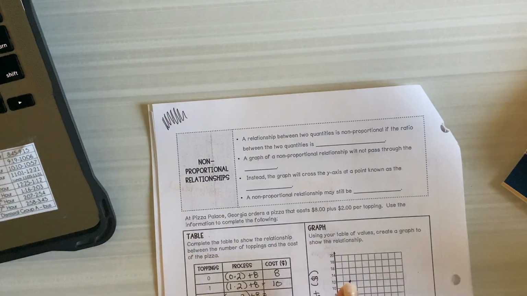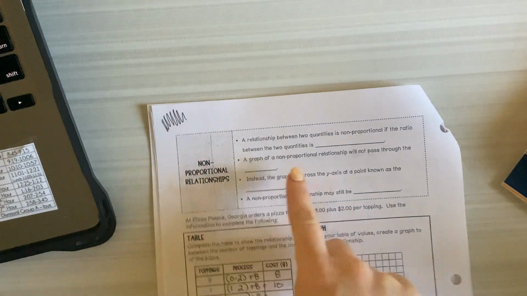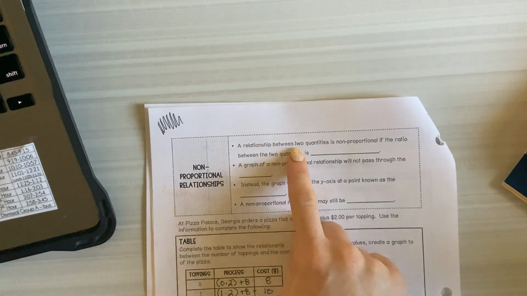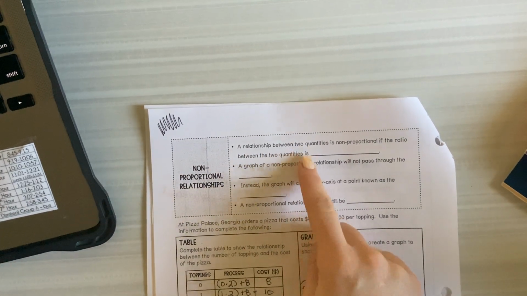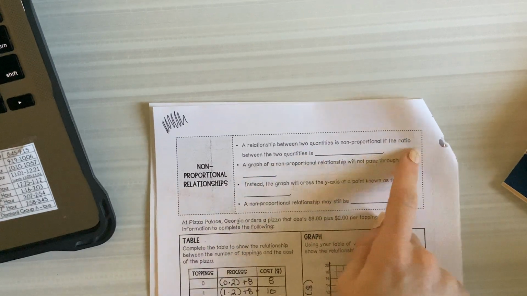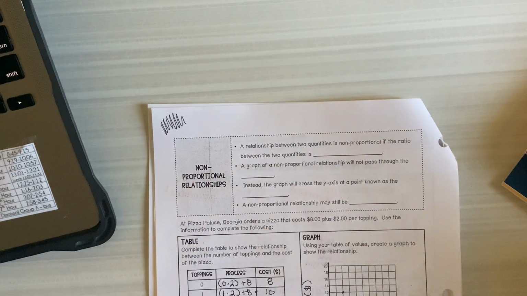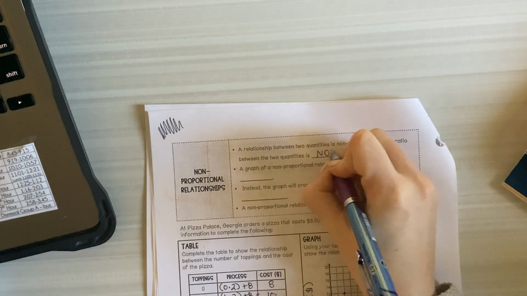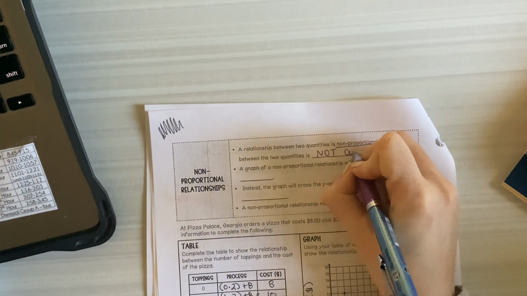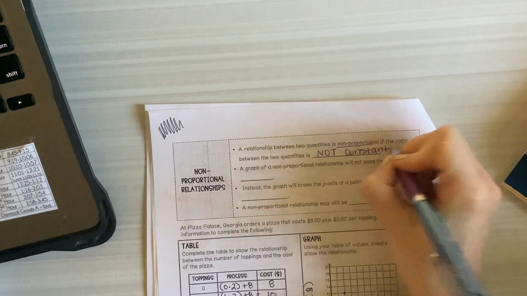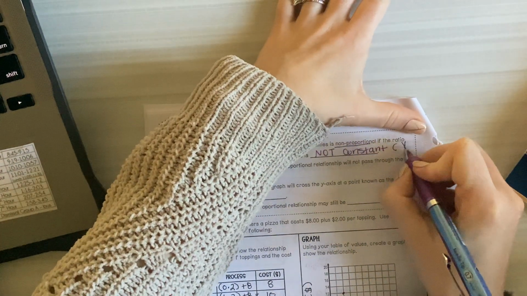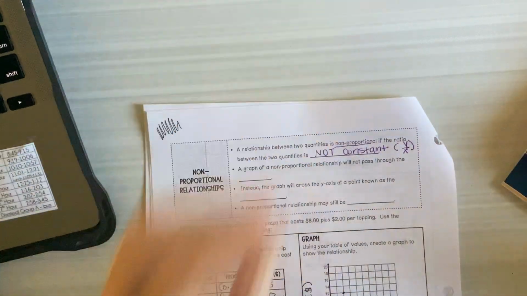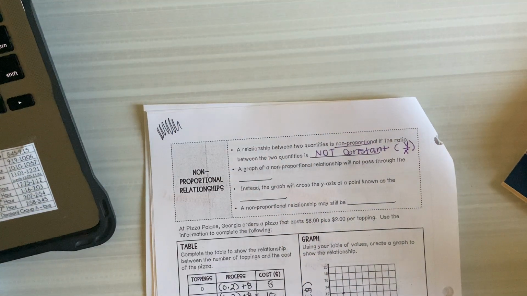So I'm going to have us add some things to this, but non-proportional relationships. It says a relationship between two quantities is non-proportional if the ratio between the two quantities is not constant. Let's make a note to ourselves that is y divided by x. To be proportional, y divided by x needs to be the same thing every single time.